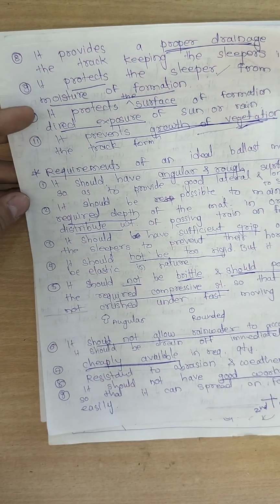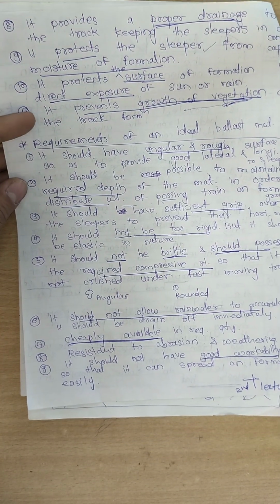Next we will see the requirements of ideal ballast. We will see that in the next lecture.